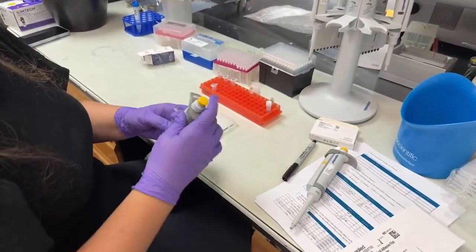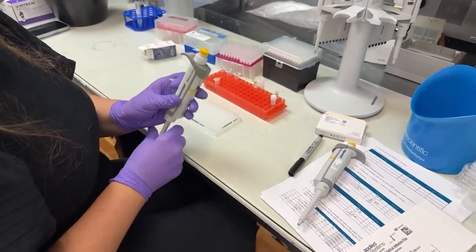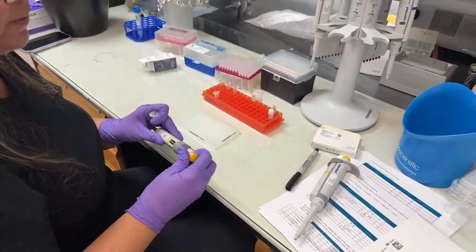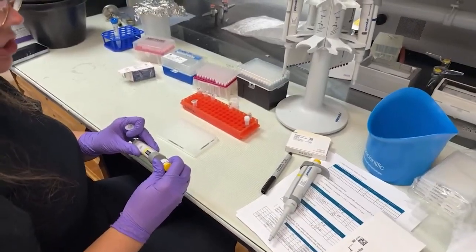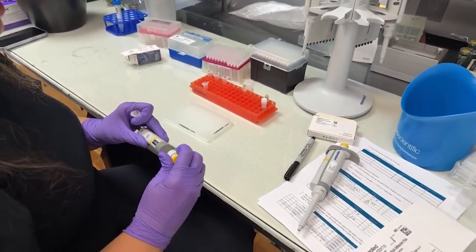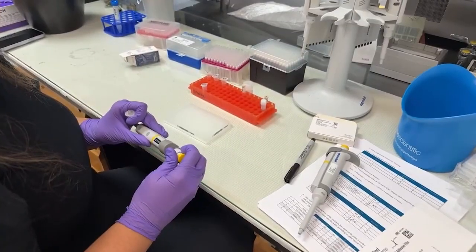One other thing I hope you notice is that when I was working with all the different components, I changed tips between each one. And that does a couple of things.